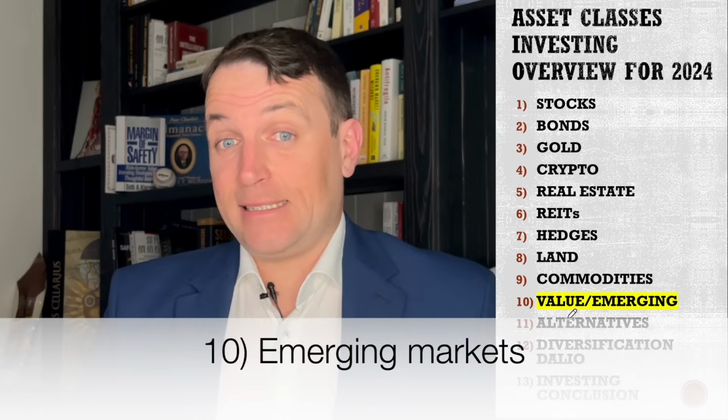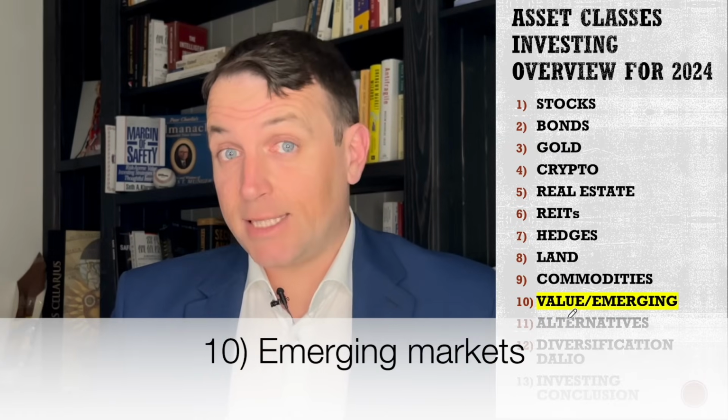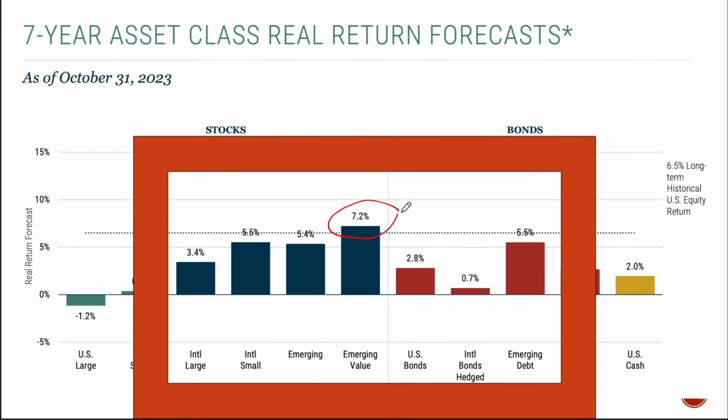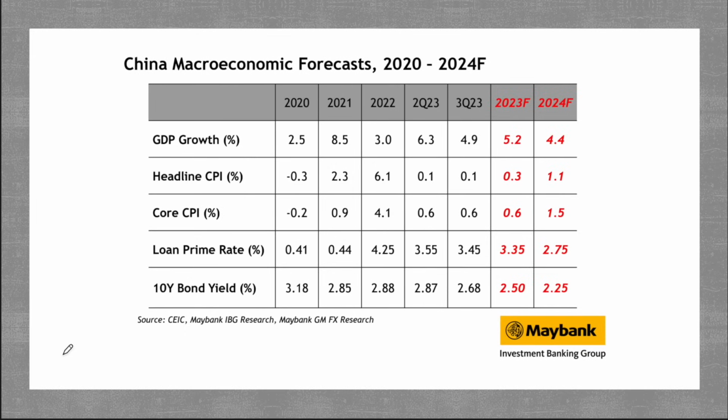Now let's discuss value. Emerging markets. Emerging value: 7% return, 5.4% real returns from just emerging; small cap international, 5%. These are good returns, and these returns can make good returns for your portfolio over time, not these ones. And without going into the specifics, I'll just show you something.